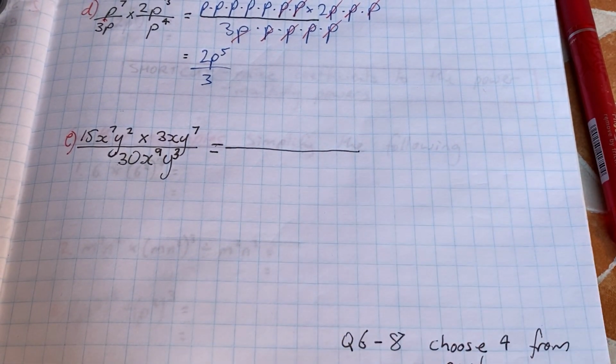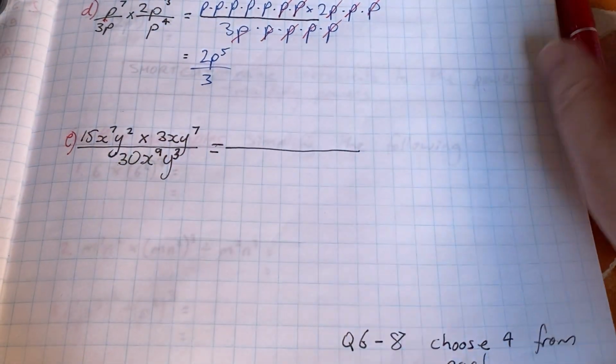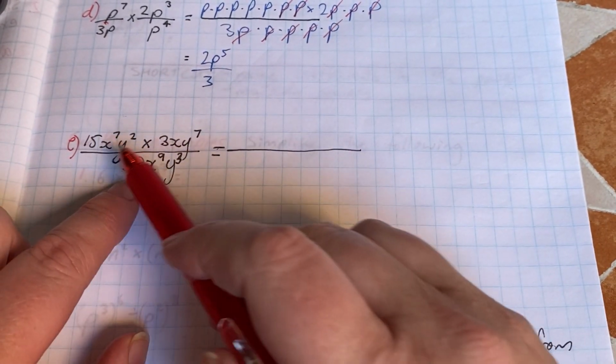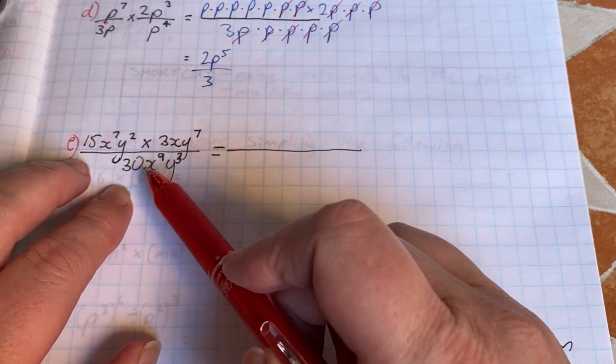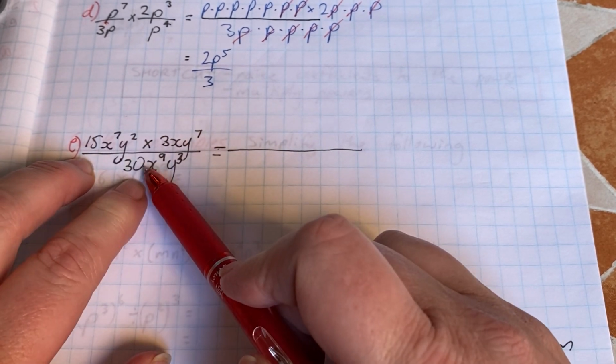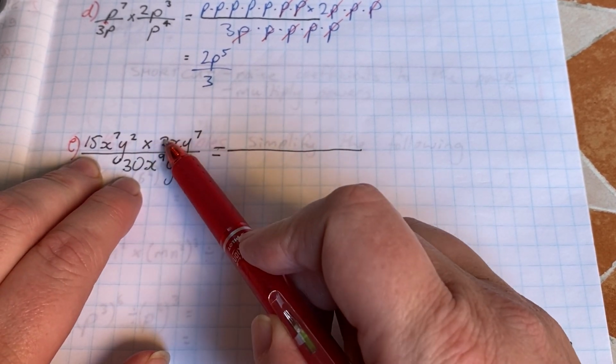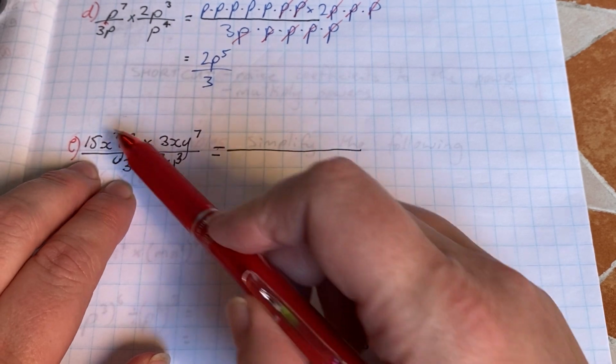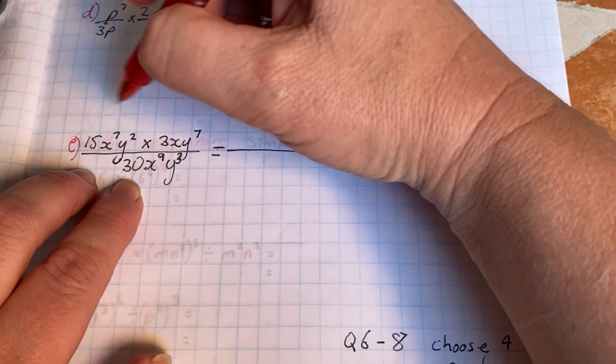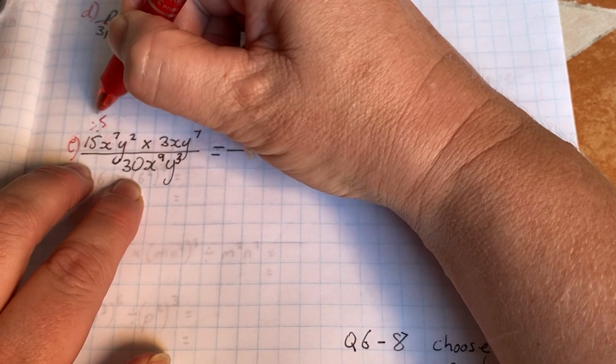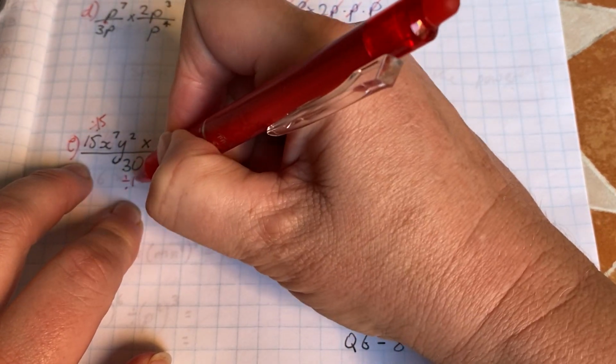Okay, this time I'm going to just use a shortcut right from the start, right from the word go. So I'm going to start dividing things down a little bit. Now 15 and 30 I could simplify there, or 3 and 30 I could also simplify there. I'm going to choose the bigger numbers. They're both divisible by 15. So divide by 15, divide by 15.